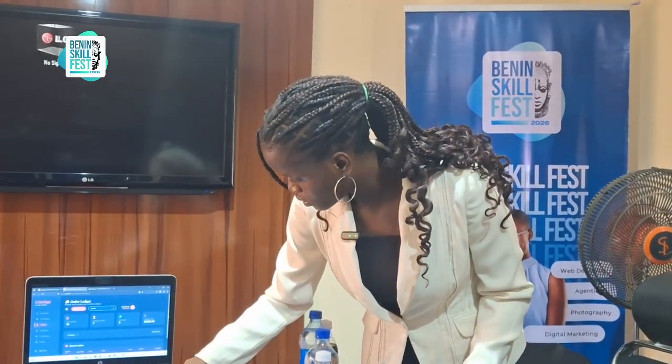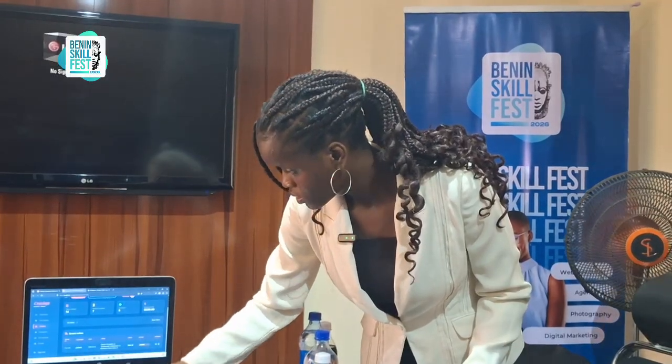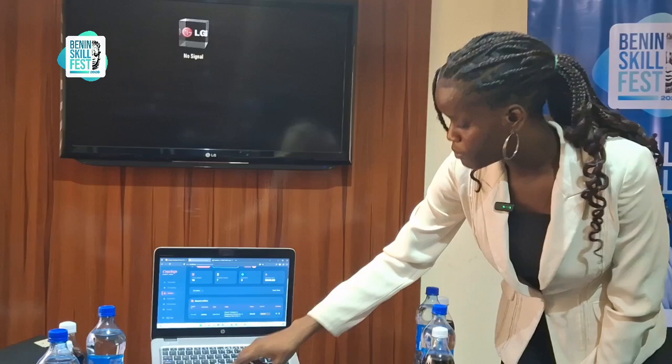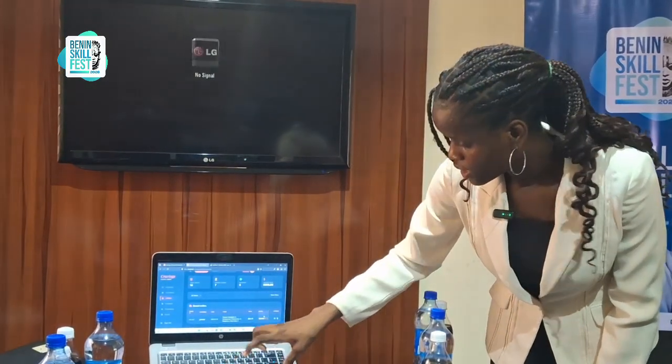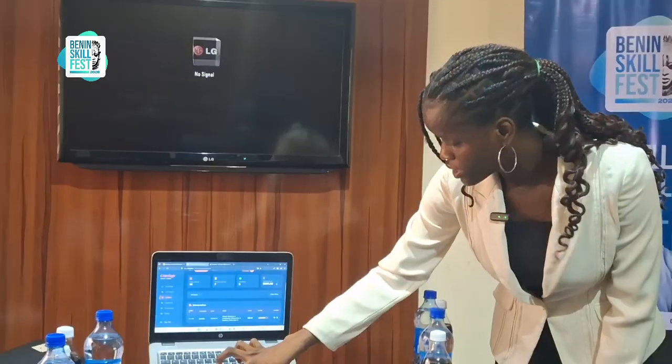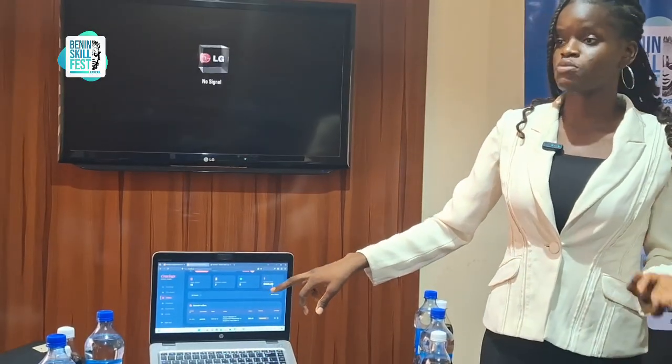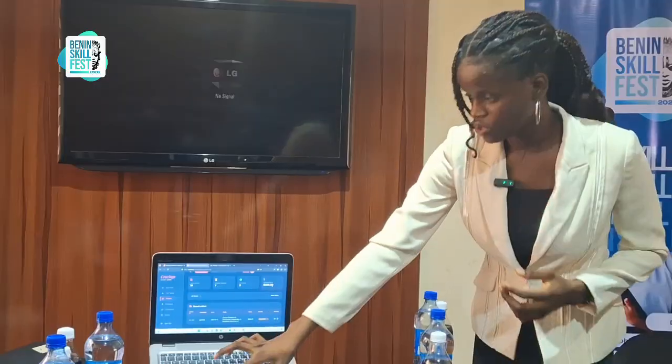If I go down, the name is showing Patrick because Patrick just placed an order. It's showing baking currently, but once the status changes to delivered, the revenue increases, because revenue only shows the prices of things that have already been sold.